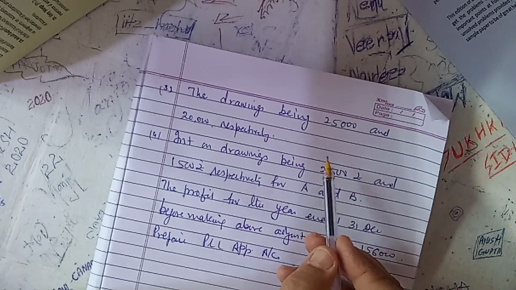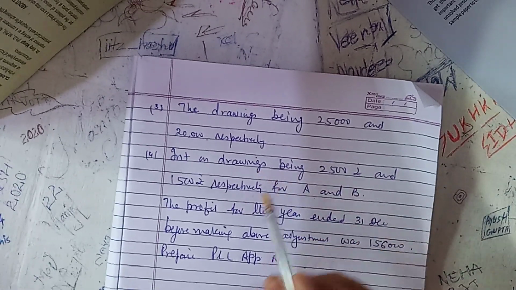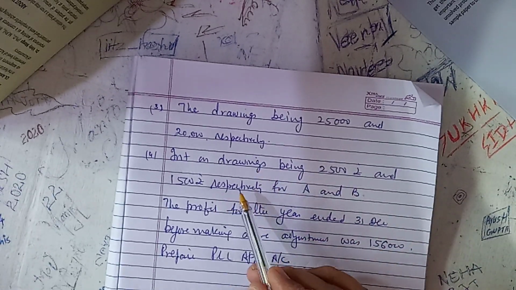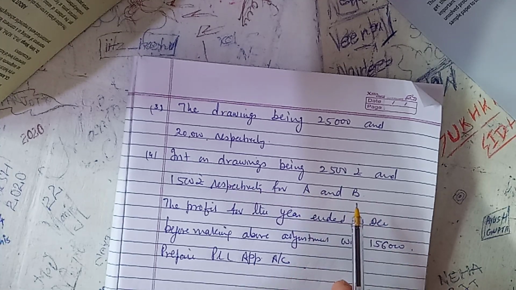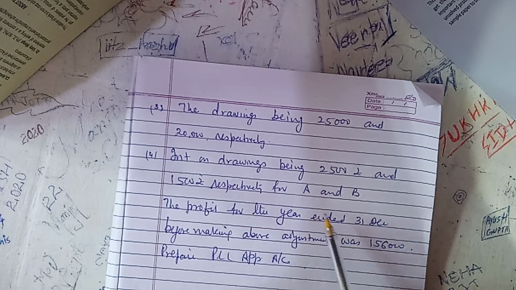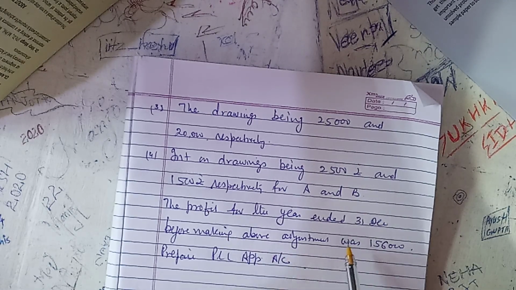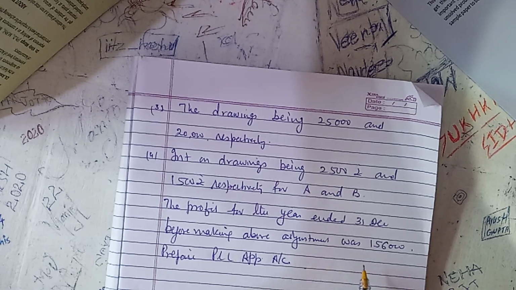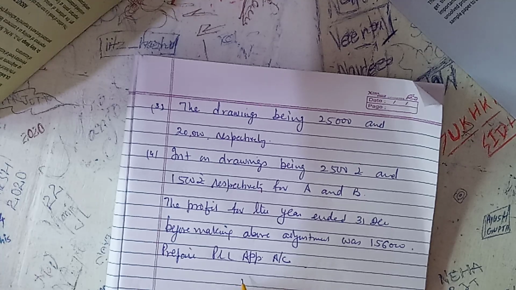The drawings being 25,000 and 20,000 respectively. Fourth, interest on drawings being 2,500 and rupees 1,500 respectively for A and B. The profit for the year ended 31st December before making above adjustments was 1,56,000. Prepare profit and loss appropriation account.